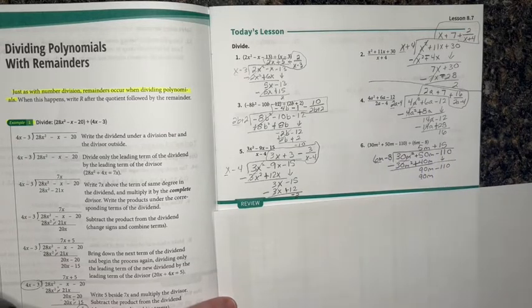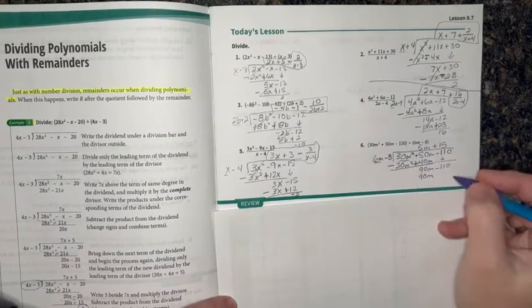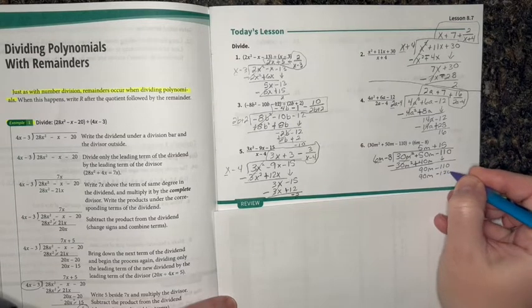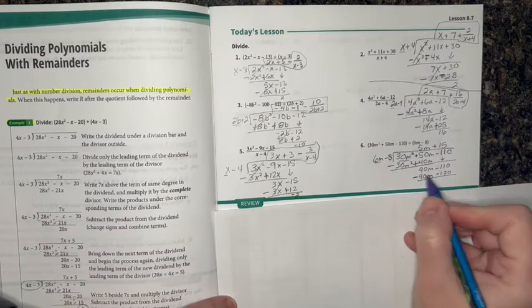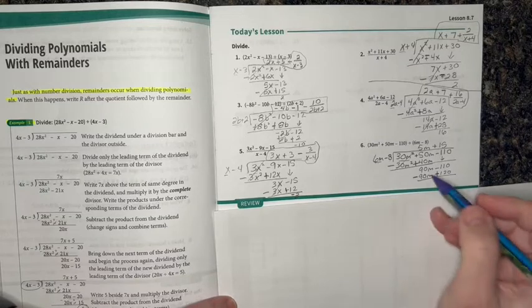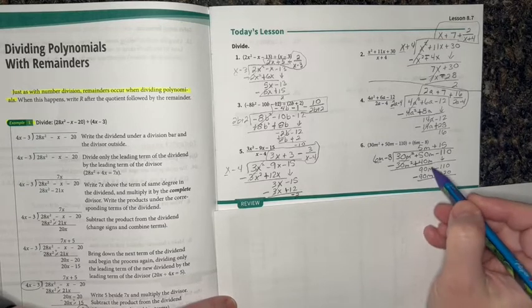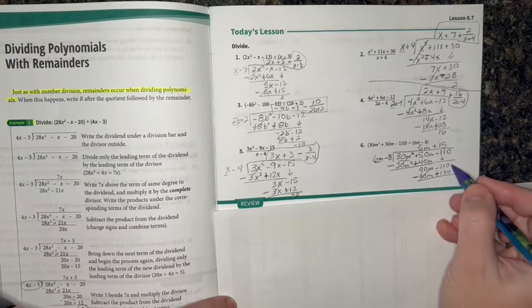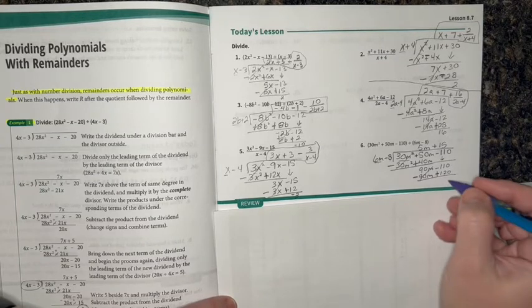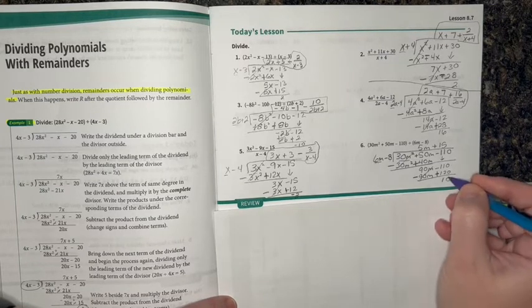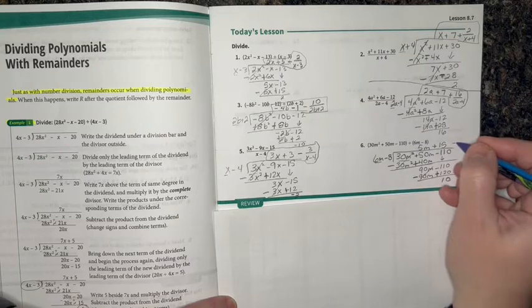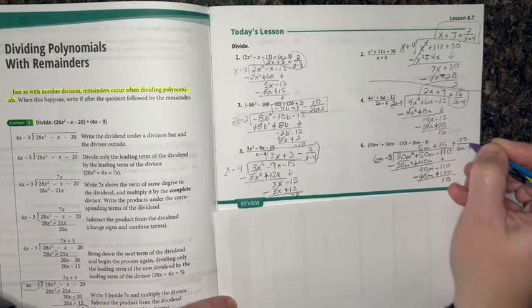15 times negative 8 is a negative 120. Then we change the signs, okay? 90m minus 90m is 0. Negative 110 plus 120 is 10, right? Positive 10. So we've got plus 10 over 6m minus 8.